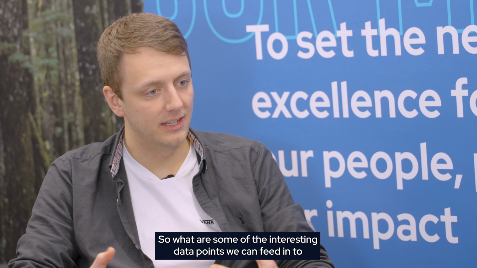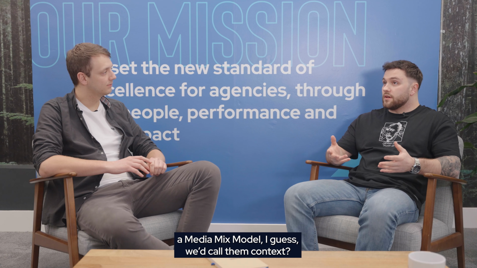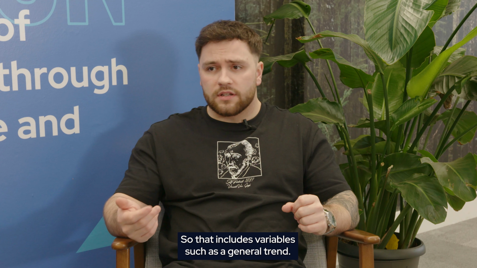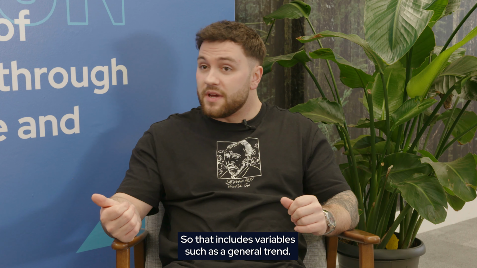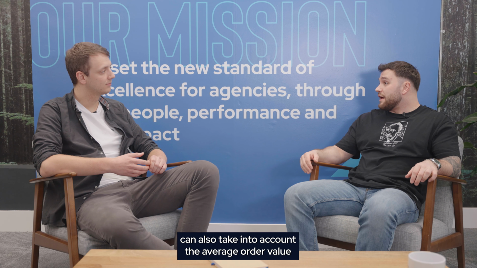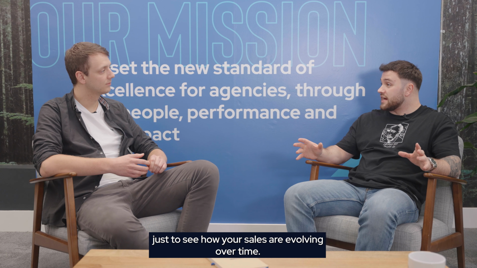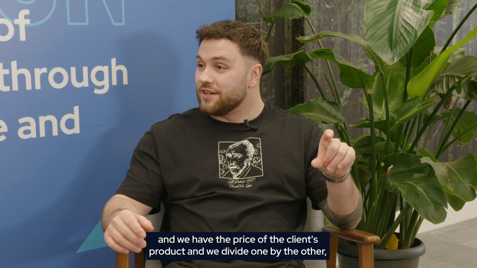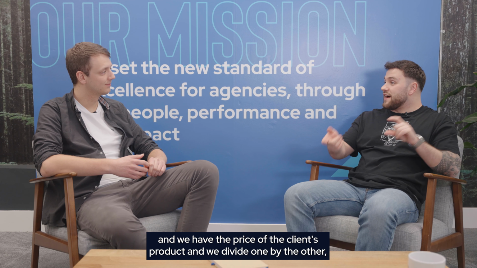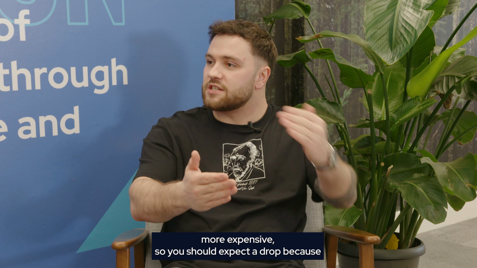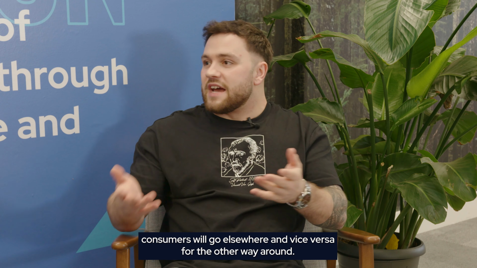So what are some of the interesting data points we can feed into a media mix model? I guess we'd call them context. Context variables refer to things that aren't direct marketing activity. So that includes variables such as a general trend, measuring if there's an increasing or decreasing trend. Seasonalities as well. We can also take into account average order value, just to see how your sales are evolving over time. My personal favorite is comparing the market value. So if we've got the market value of your particular product and we have the price of the client's product and we divide one by the other, whenever that goes larger than one, then the client will be selling the product more expensive. So you should expect a drop. Consumers will go elsewhere, and vice versa for the other way around.